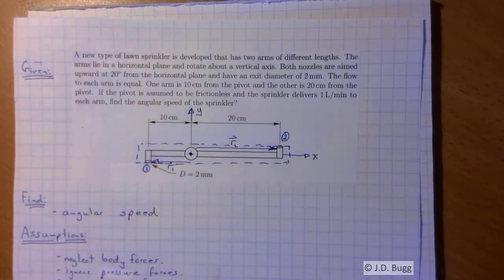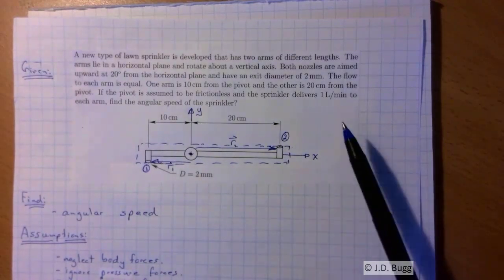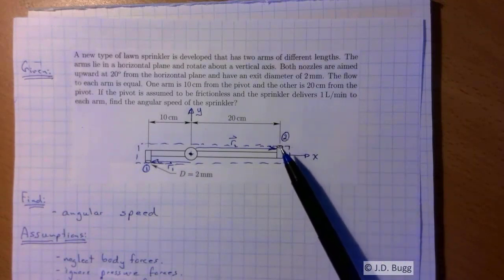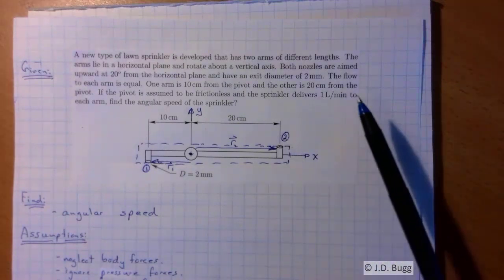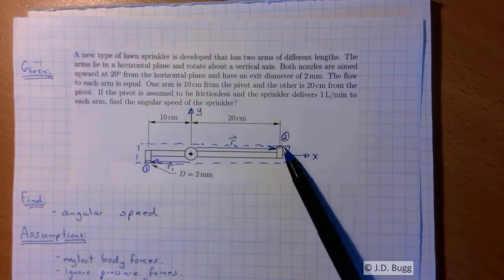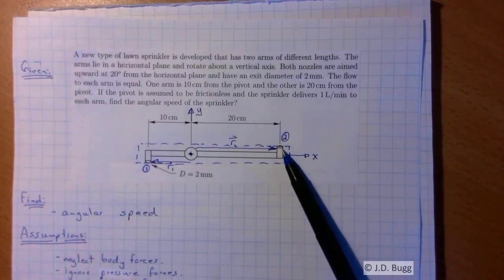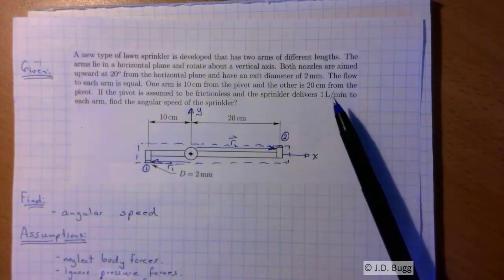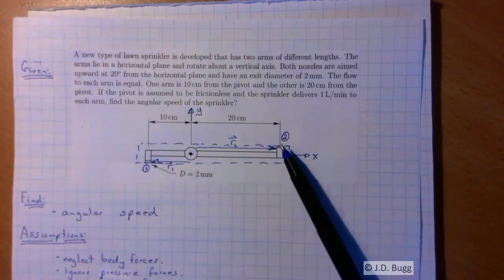So that's fine. Well, what do we know about the velocity of the water coming out of there? Well, remember, we know the volume flow rate and we know the diameter of the sprinkler. So from the volume flow rate and the diameter of that nozzle, we can figure out the velocity of the water coming out of there, but we have to remember that's the velocity relative to the nozzle tip, because this is the rate at which water is coming out of that nozzle tip.